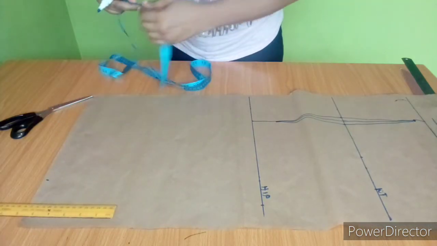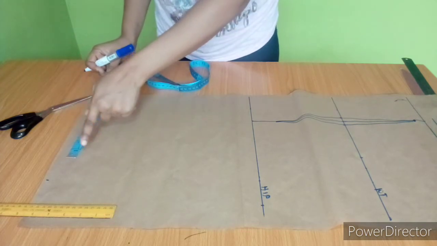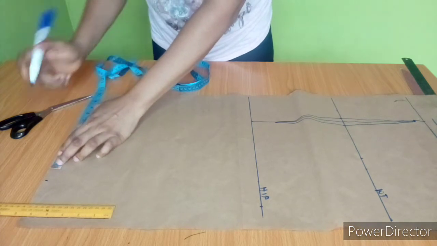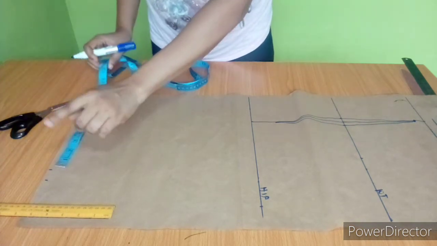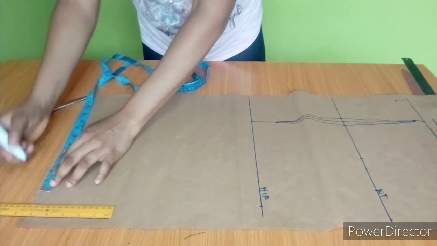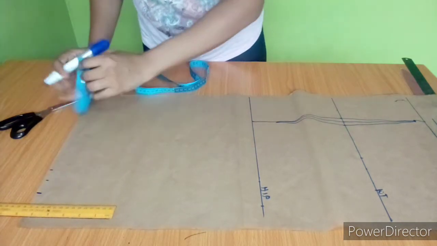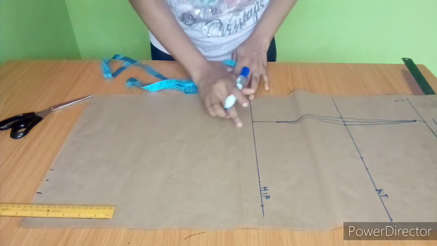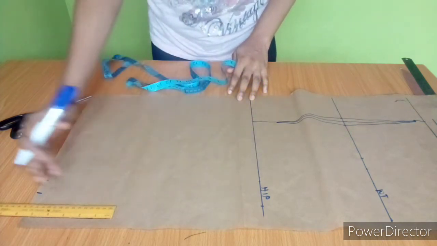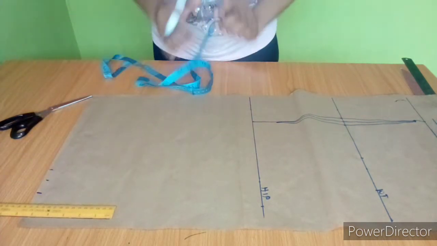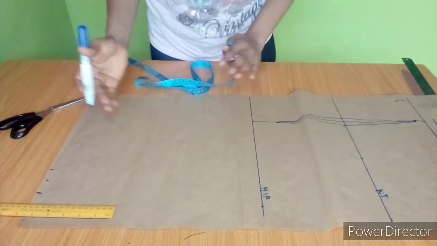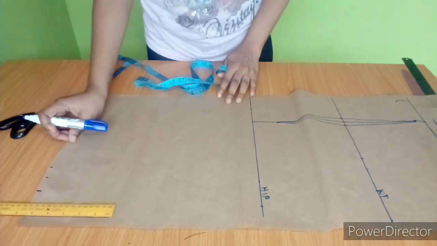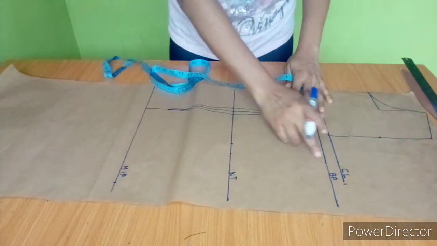So at the hemline, a quarter of my hip circumference minus 1 inch is what I'm going to place here. That'll be 10 inches plus 2 inches seam allowance. That's 12 inches. So I subtracted 1 inch from a quarter of my hip circumference for the hem because I want a pencil shaped gown. But if you want it so straight and basic, you could just input what you have on your hip directly on your hemline. So the next thing I will do is to connect the dots.